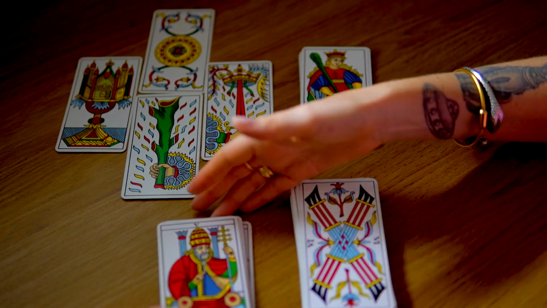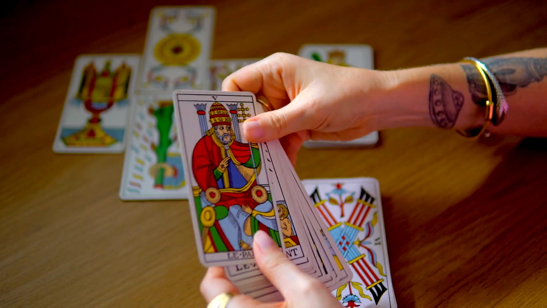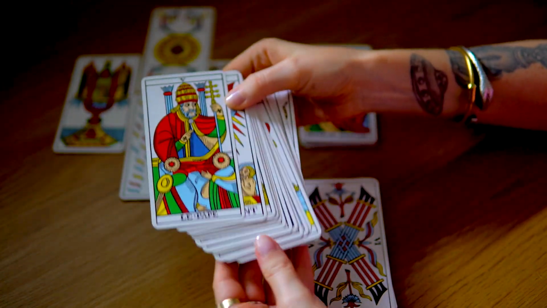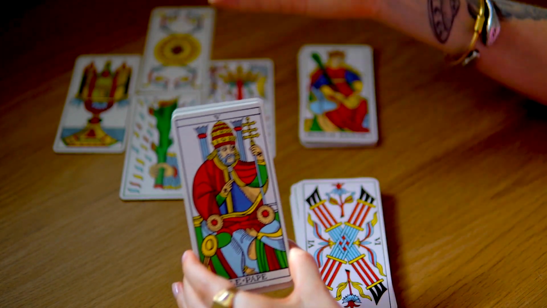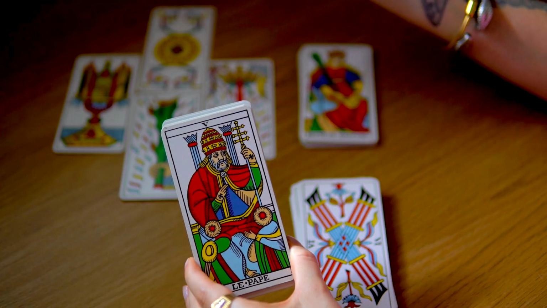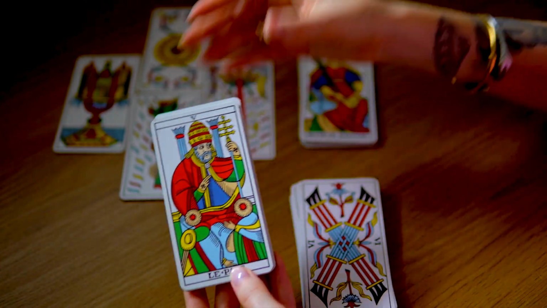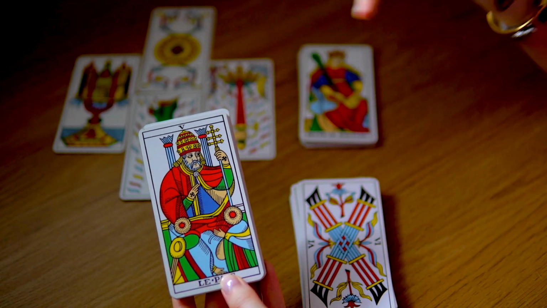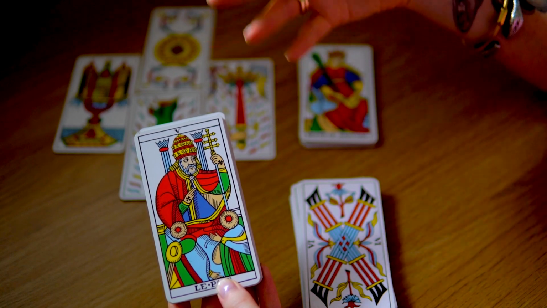Now for the trump cards: if we're pulling out one of these cards, that means that the event will not happen at all. Remember, the trumps are showing us internal processes. This is more of a psychological inner guidance that the person must follow.